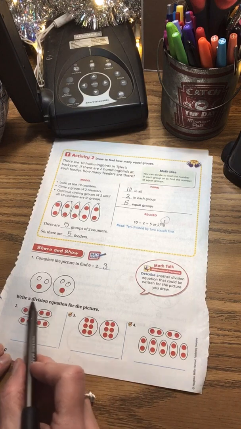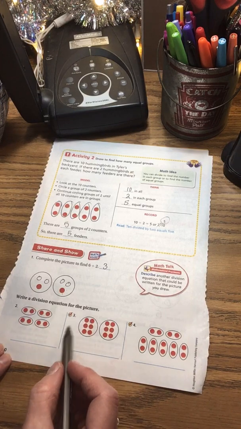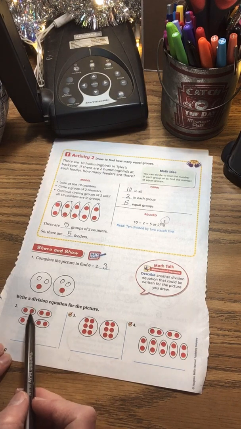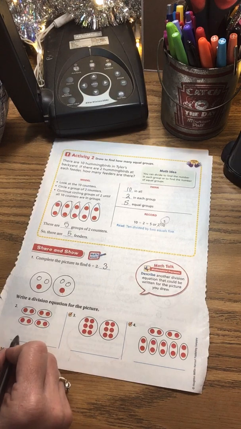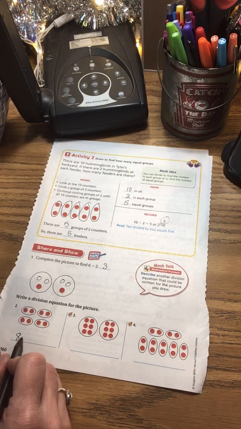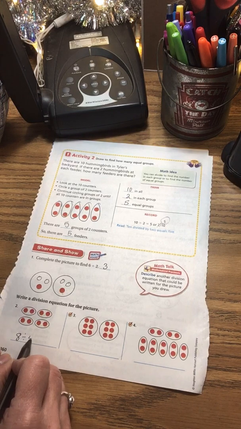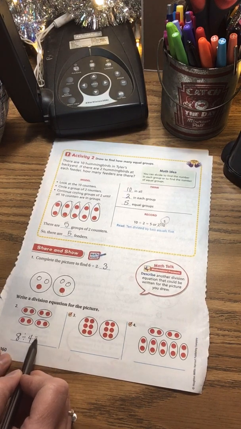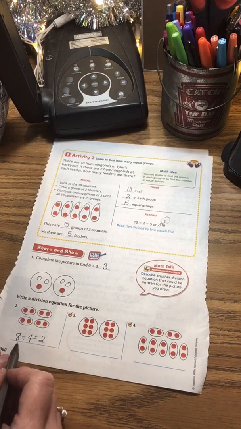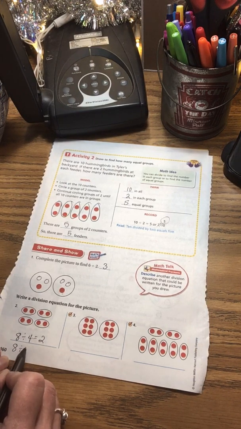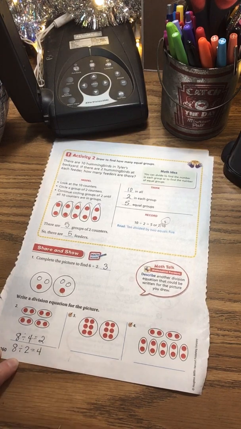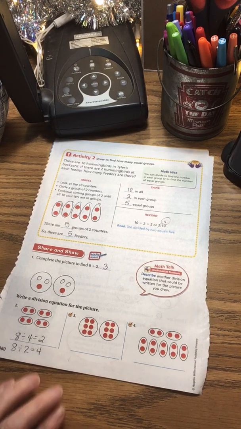Now it says write a division equation for the picture. Remember, when you're doing division, you have to put the total first. So here there are 2, 4, 6, 8 total. And you're going to divide it into 4 groups. If you divide it into 4 groups, how many is in each group? There are 2 in each group. Or you could say 8 divided into groups of 2 gives you 4 groups. So you can do that either way. It's part of the same fact family.